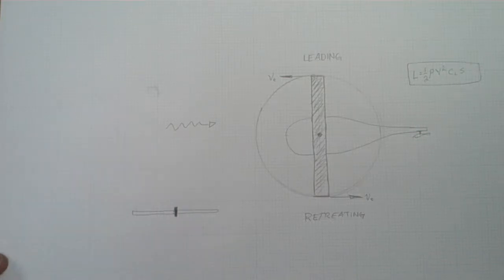Hey guys, today we're going to talk about some issues that early helicopter designers faced when designing the helicopter. Specifically, the issue the designers found when transitioning the helicopter from hover to forward flight. What would happen is the helicopter would roll and crash. So I'm going to talk a little bit about how that happens.